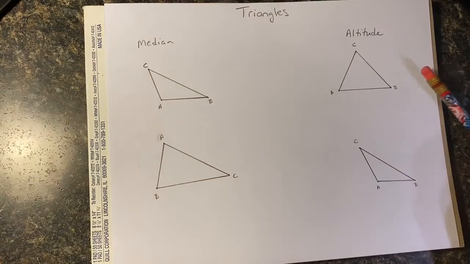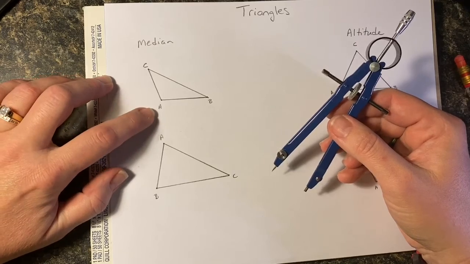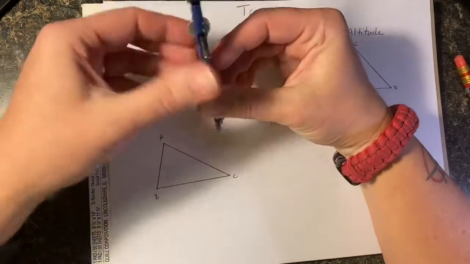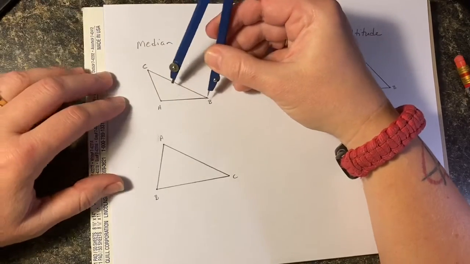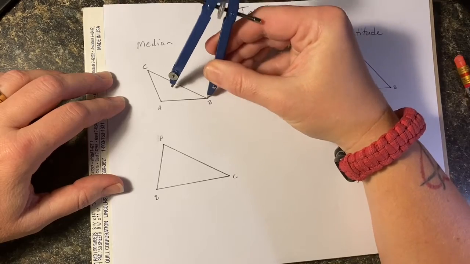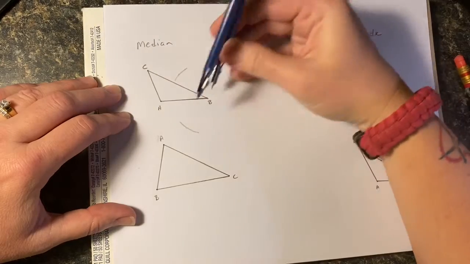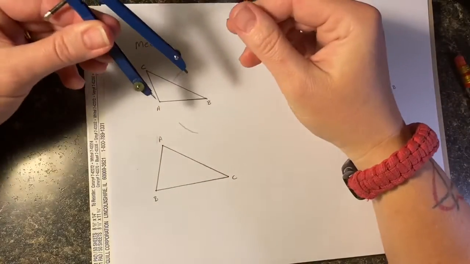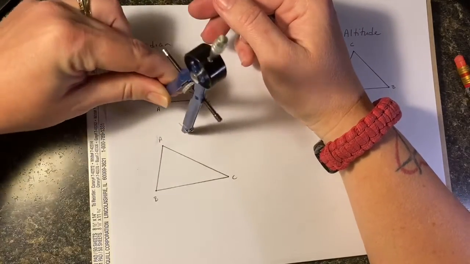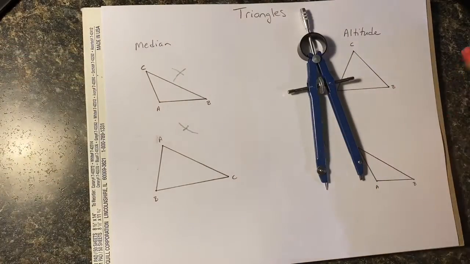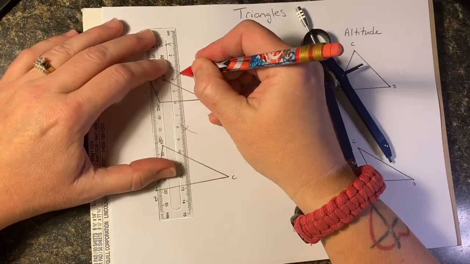Okay, so that being said, we want to start here by finding the midpoint of AB. So just like any other midpoint, we want to set our compass to a length that's larger than the midpoint would be, okay? And then starting at one vertex, I'm going to start at B. We make an arc at the top and the bottom, okay? Then without changing your compass, switch over to your other endpoint or vertex. I'm going to go to A now and make my marks.